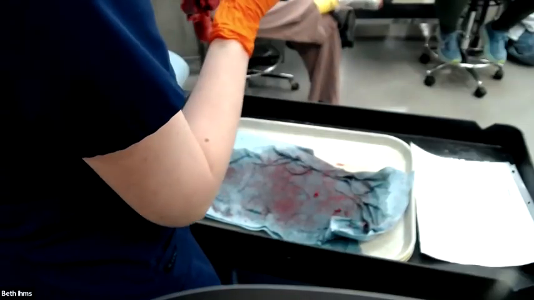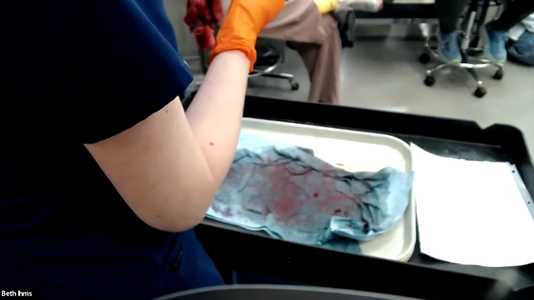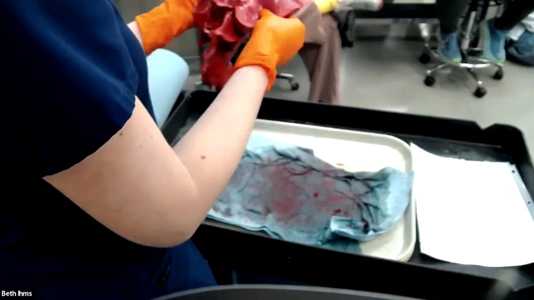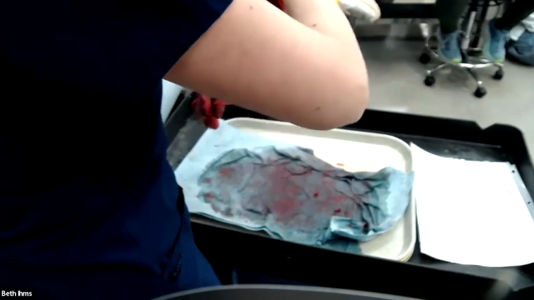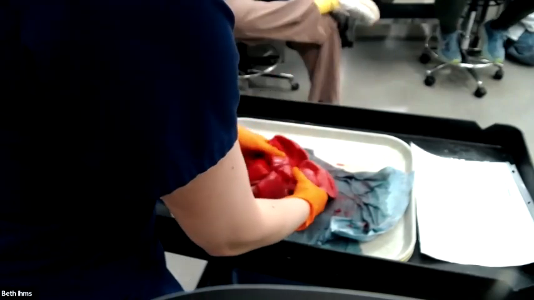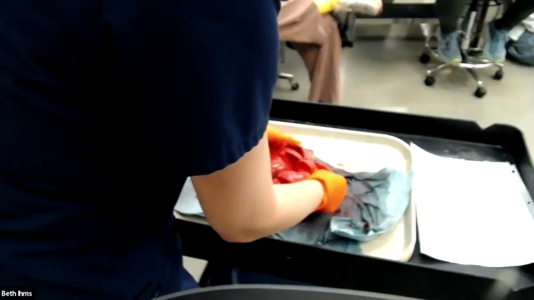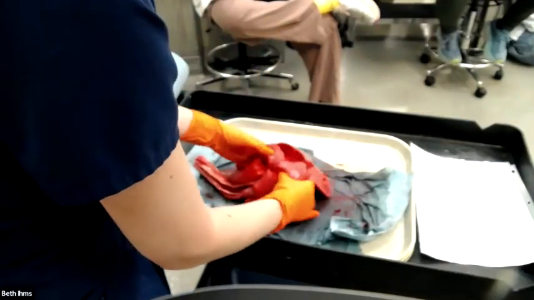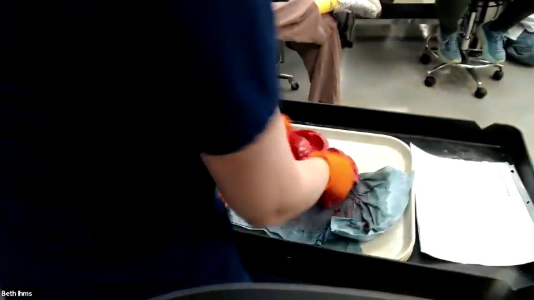And I'm feeling for crepitus. You guys learned that word yet? That means air bubbles, which in a lung is normal. I'm feeling the crackling of the alveoli popping under my fingers. There's not a lot in this one because it's been sitting in a bucket of juice for a couple days now. So we've kind of filled all the airways. But a normal healthy lung should be about this color. It should have a nice crepitant texture when you feel it.